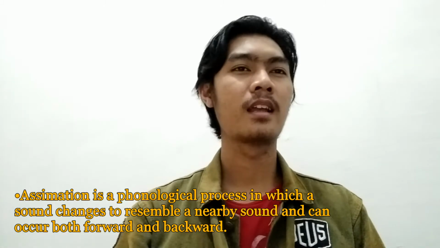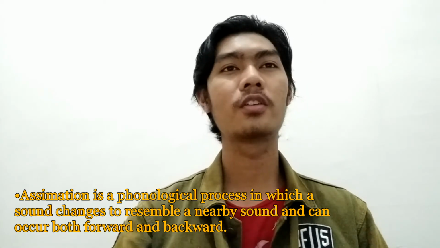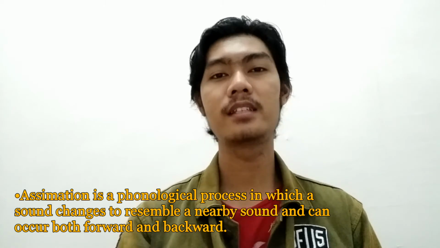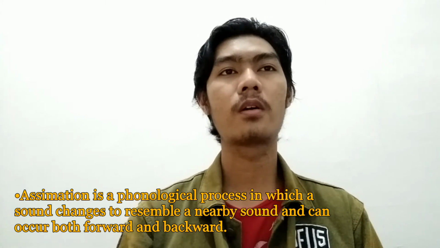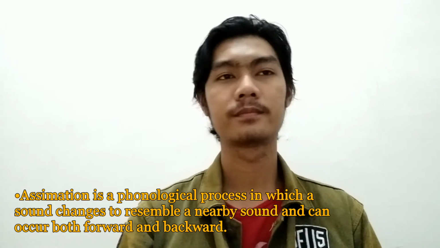The next explanation I would like to explain is about assimilation. So, what is assimilation? Assimilation is a phonological process in which a sound changes to resemble a nearby sound and can occur both forward and backward. There are instances where the sound at the end of a word can change pronunciation because of the sound at the beginning of the next word.